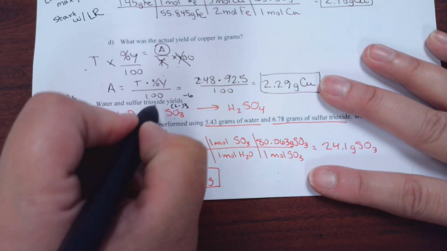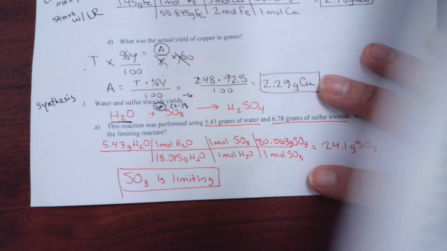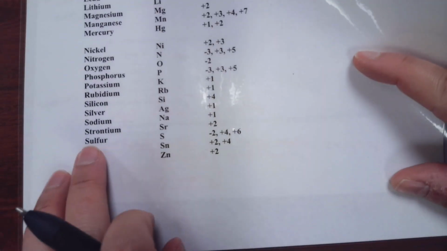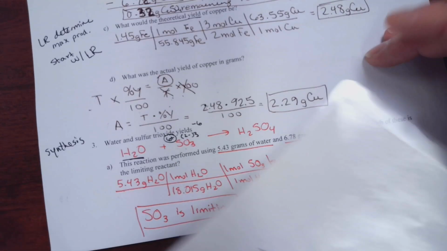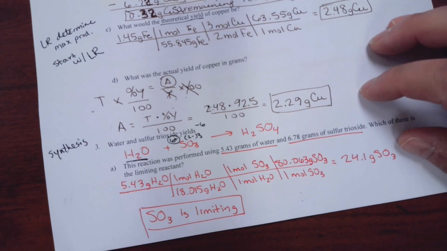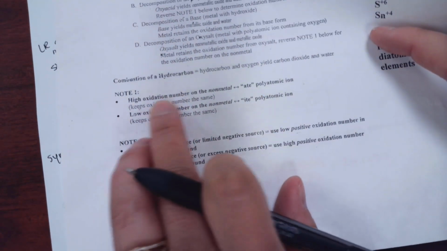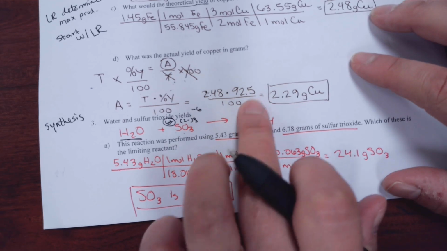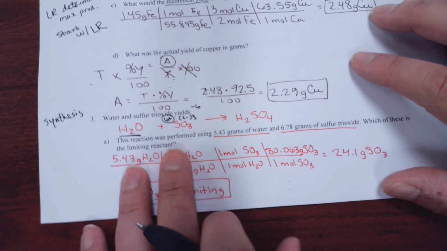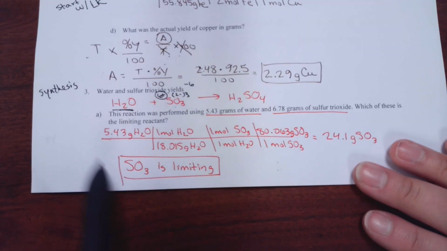That means that the charge on this sulfur has to be +6. In looking at our oxidation states, +6 is the high charge for sulfur. And according to rule number 1 on our reaction rules, the high oxidation number means we're using the -ate polyatomic ion. So that's why I use the SO4, because that is sulfate. And then, of course, sulfate has a 2 minus charge, so I crisscross to get the 2. And this was already balanced.